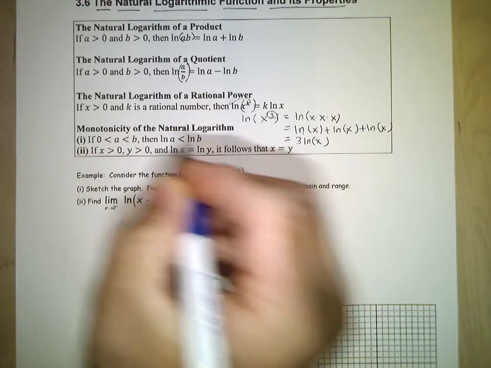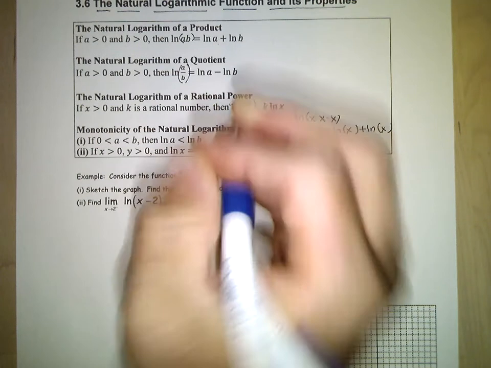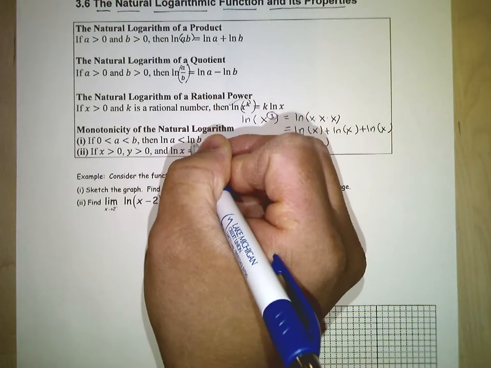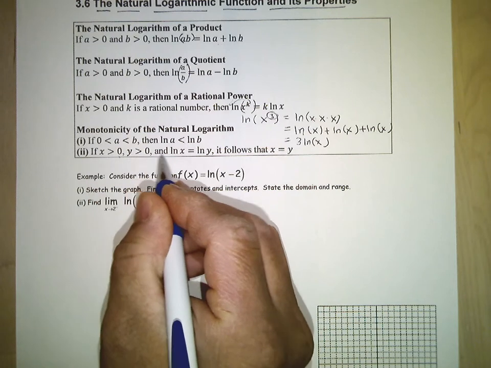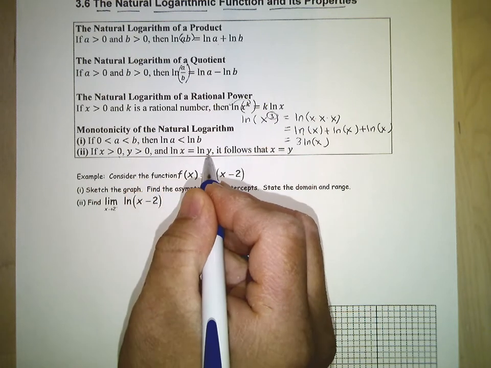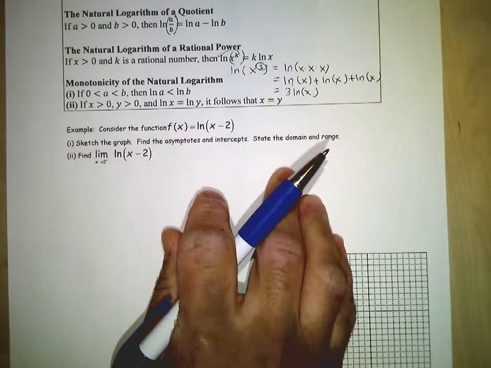All right, so the monotonicity of the natural logarithm. If a is a number between 0 and b, then the natural log of a is less than the natural log of b. And if x is greater than 0 and y is greater than 0, and the natural log of x is equal to the natural log of y, then it follows that x is equal to y.